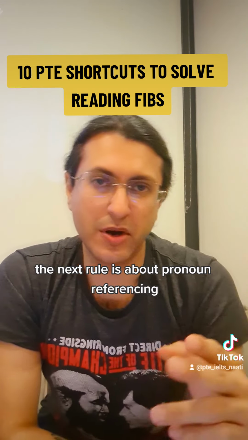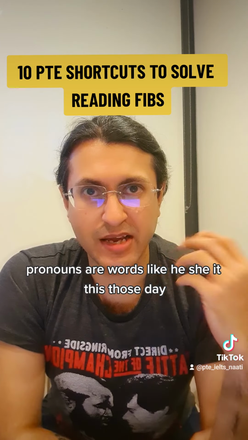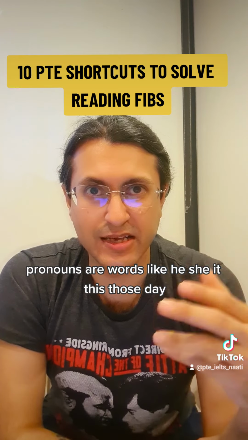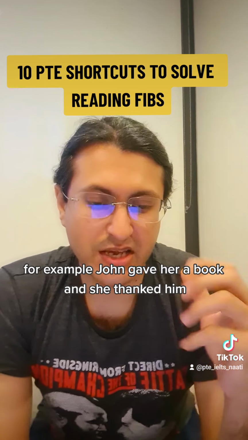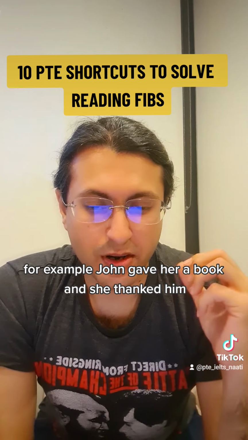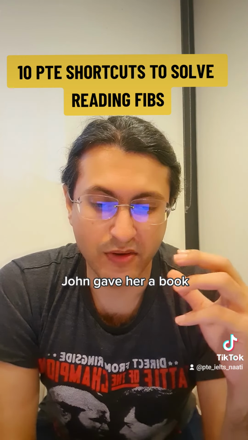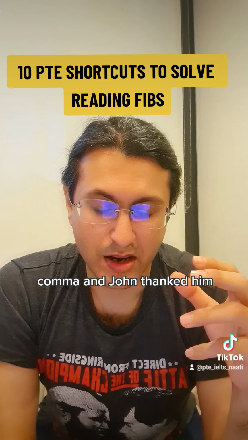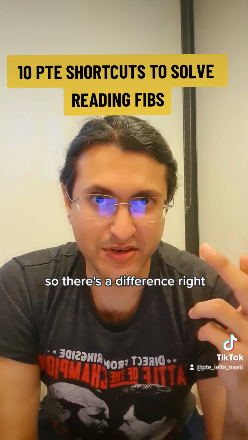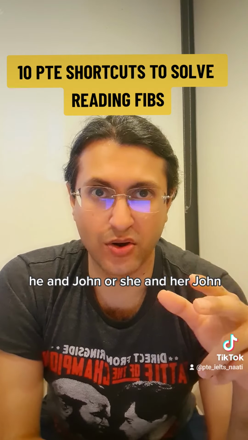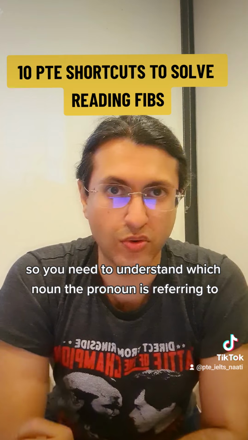The next rule is about pronoun referencing. Pronouns are words like he, she, it, this, those, they. All these are called pronouns. For example, John gave her a book and she thanked him. John gave her a book, comma, and John thanked him. So there's a difference, right? He and John, or she and John. So you need to understand which noun the pronoun is referring to.